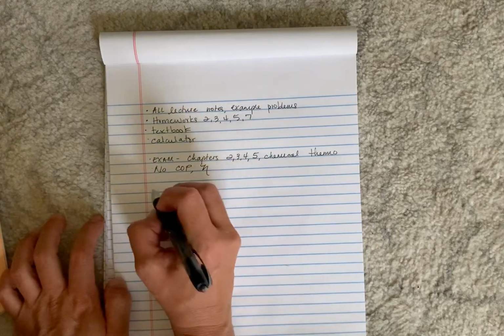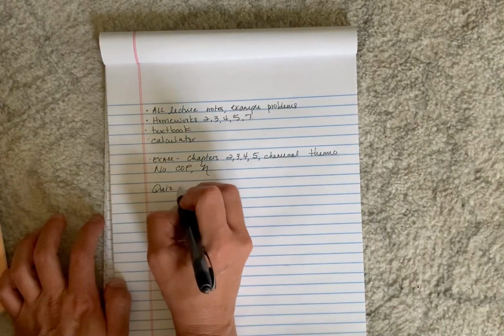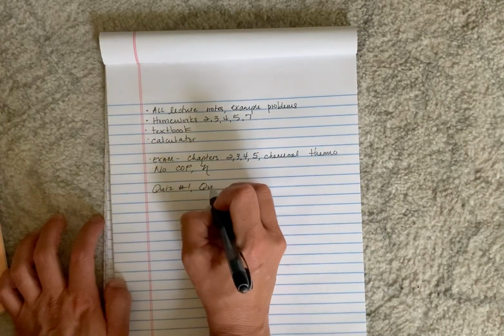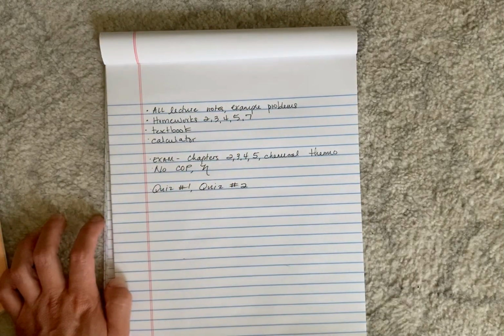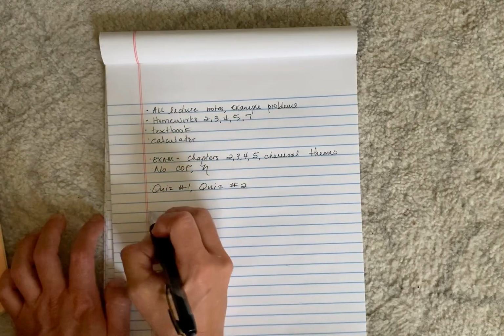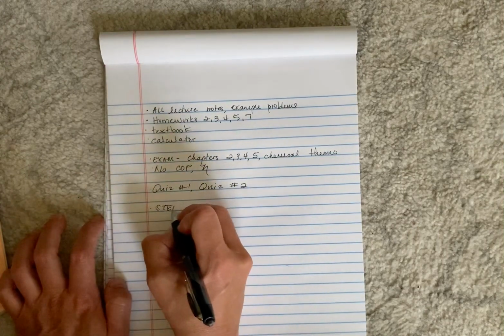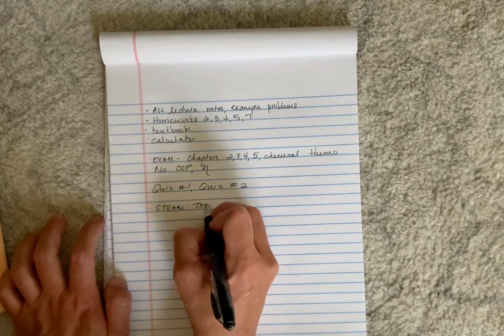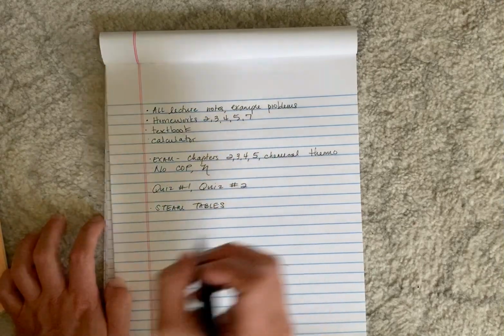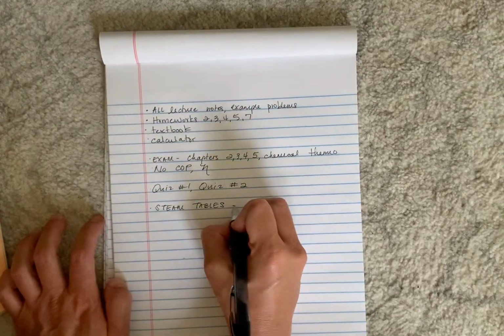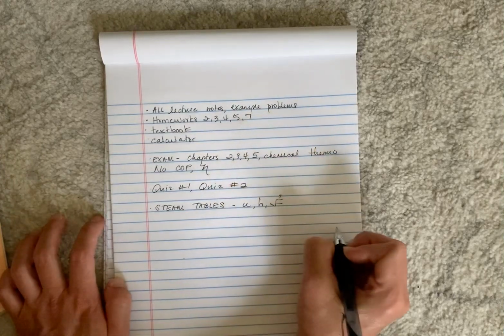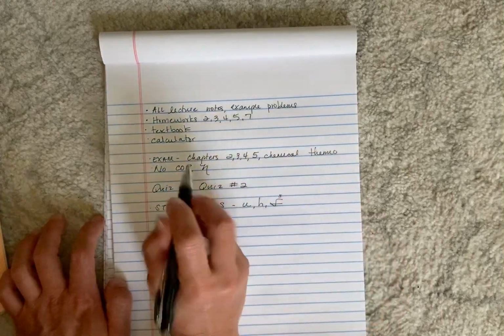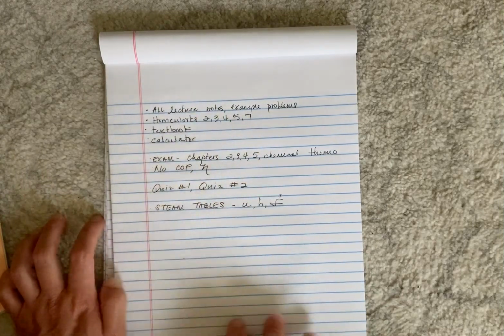I would also make sure that you review quiz number 1 and quiz number 2. And in general, steam tables, you're going to need to know how to use the steam tables in the back of your book. So make sure that you have those available or you find them online. Make sure you know how to use steam tables for internal energy, enthalpy, and specific volume. We did this a lot in chapters 3, 4, and 5.